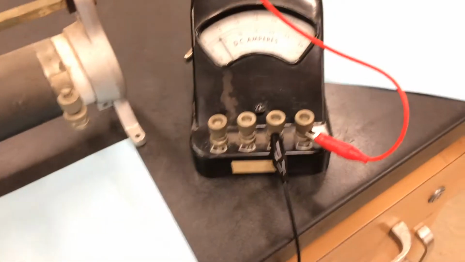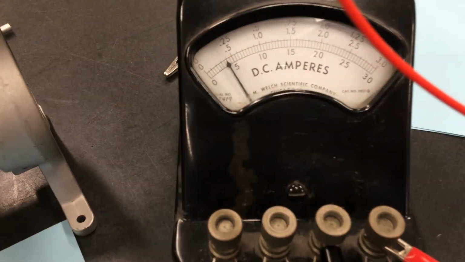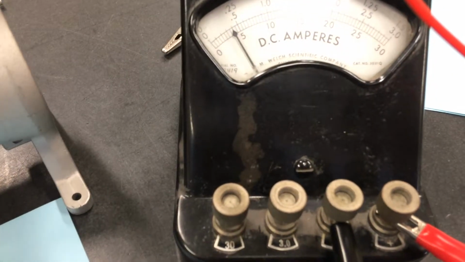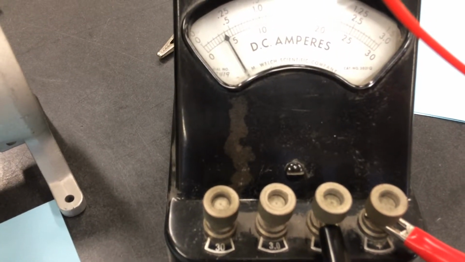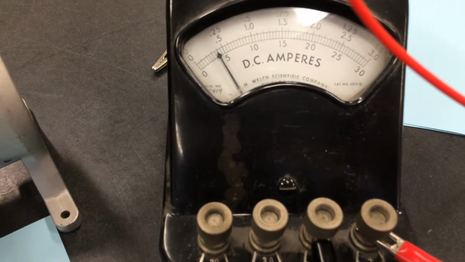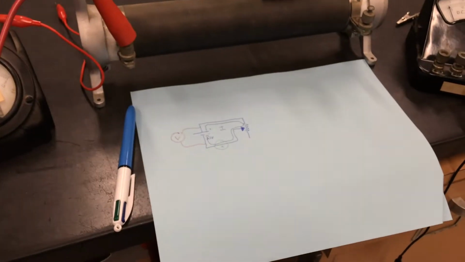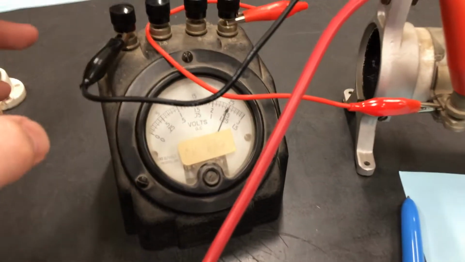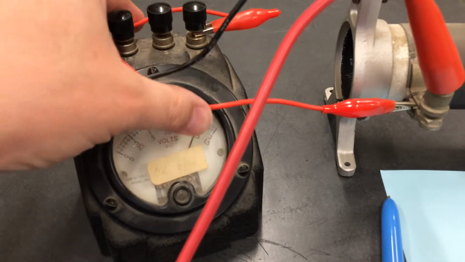And as you can see, we instantly got a current. It looks like it is about 0.2 amps. So we got that all set up. Now we need to put the voltmeter across. And as we can see, we end up with 25 volts.